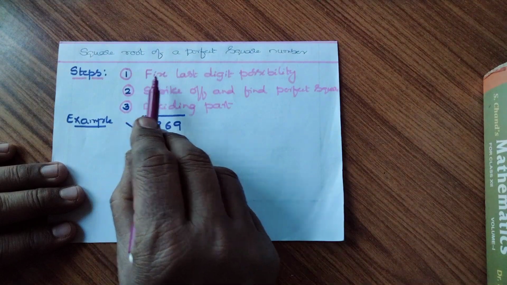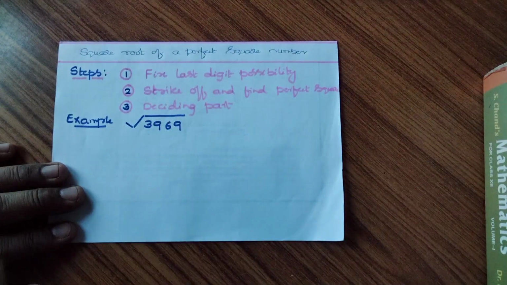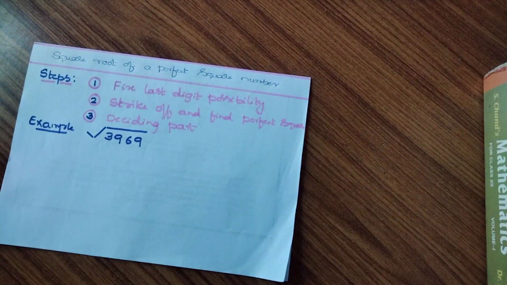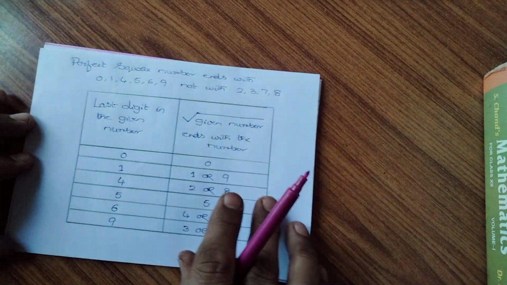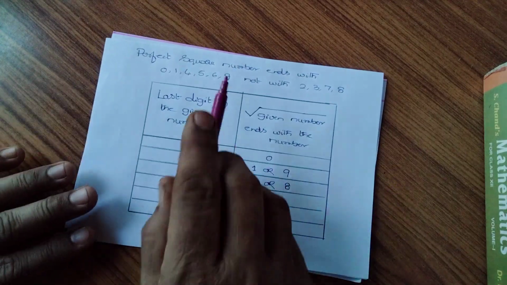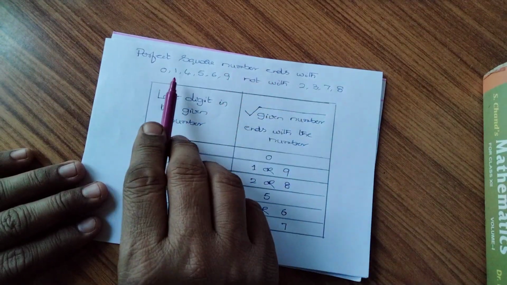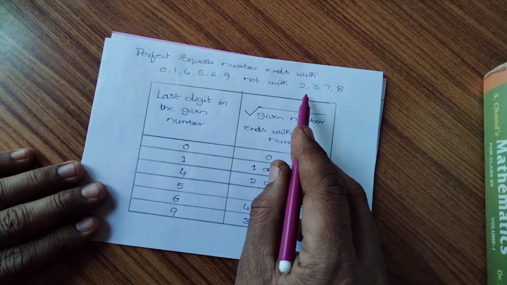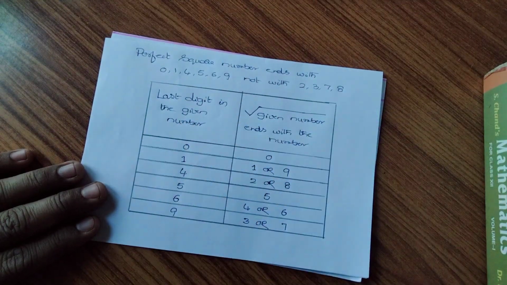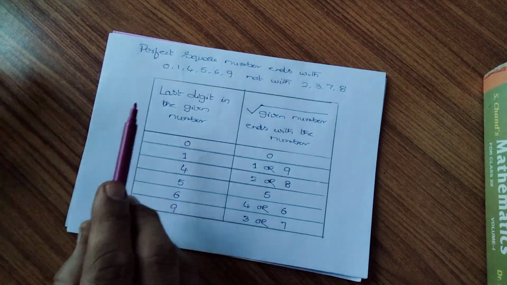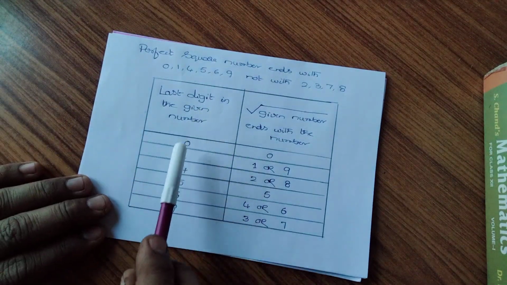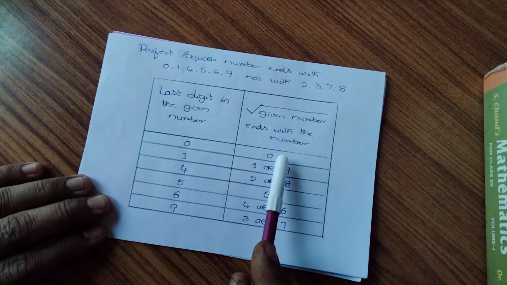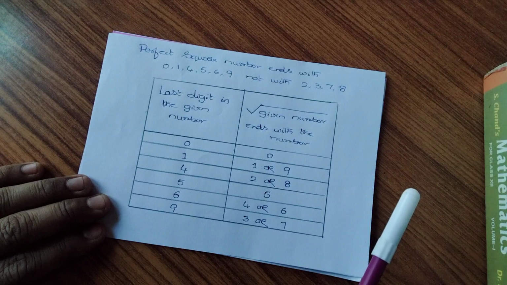The first step is to fix the last digit possibility. Here you should know that a perfect square number ends with 0, 1, 4, 5, 6, 9, but not with 2, 3, 7, 8. So when the last digit in the given number is 0, then the square root of the given number ends with 0 only.